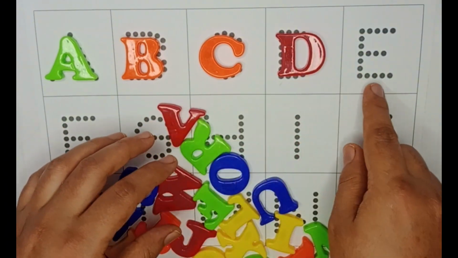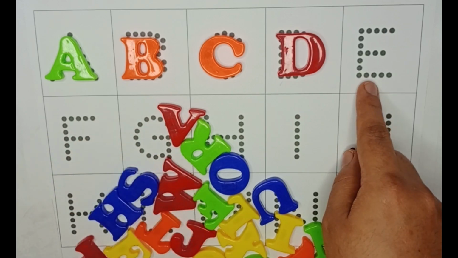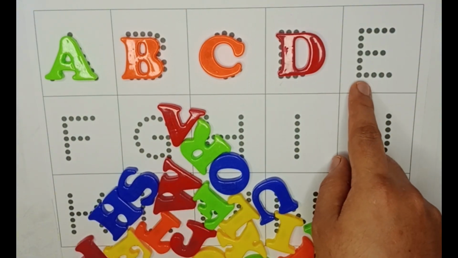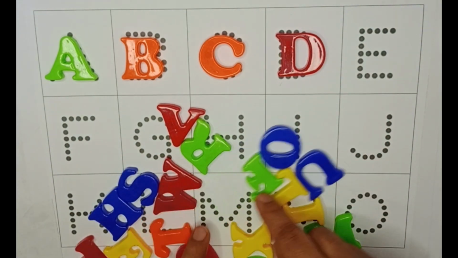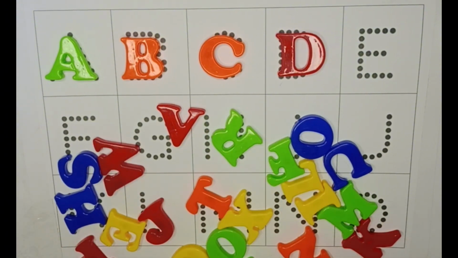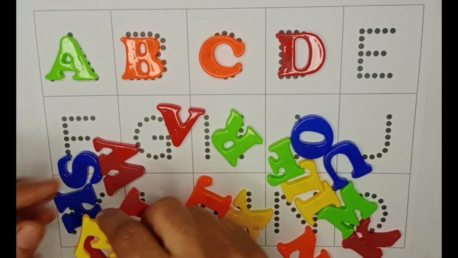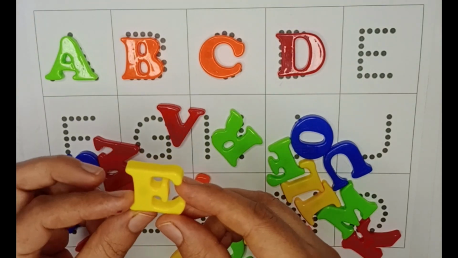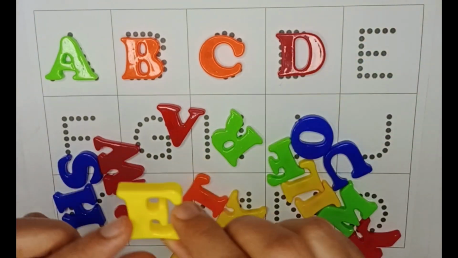Next alphabet is E. E is for elephant. Where is E? Find E. E is for elephant. Yellow color.